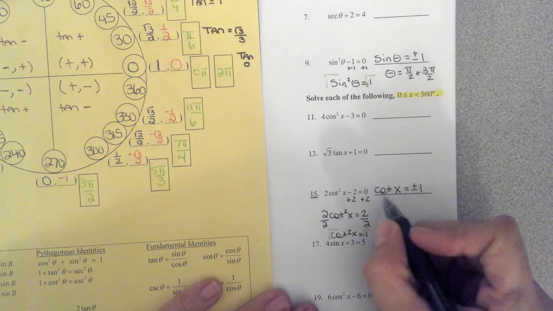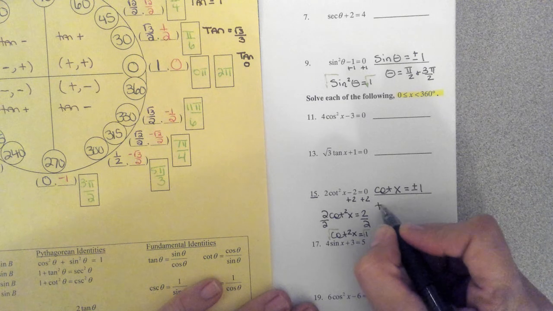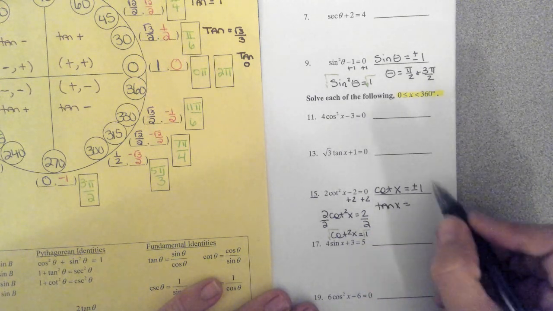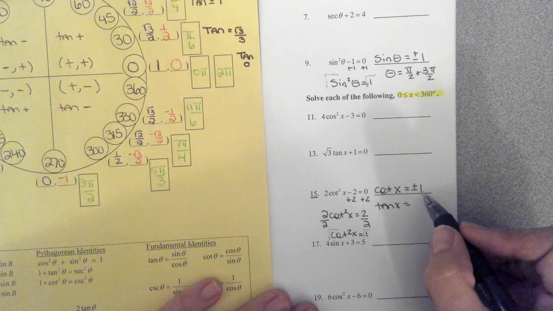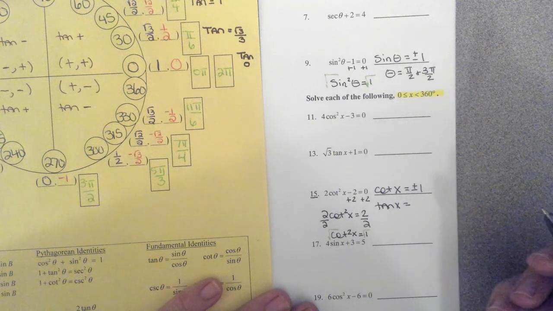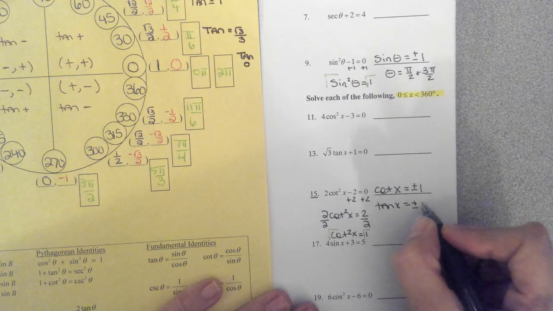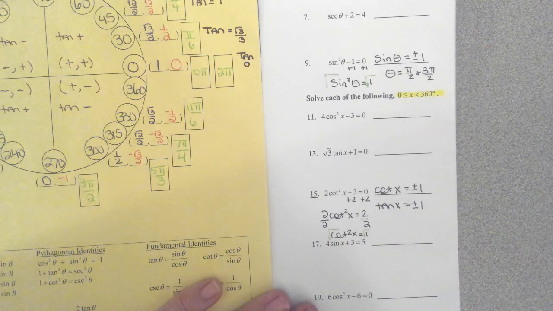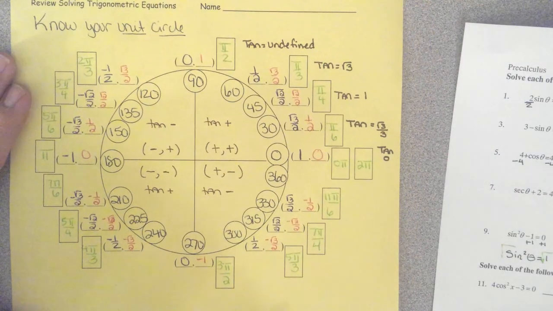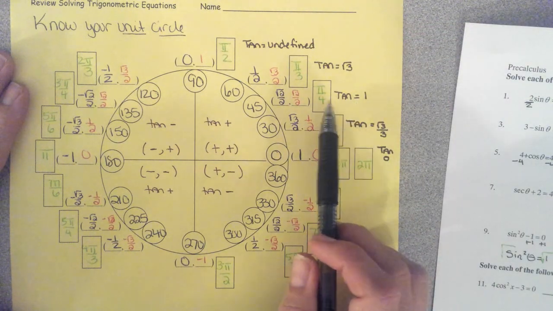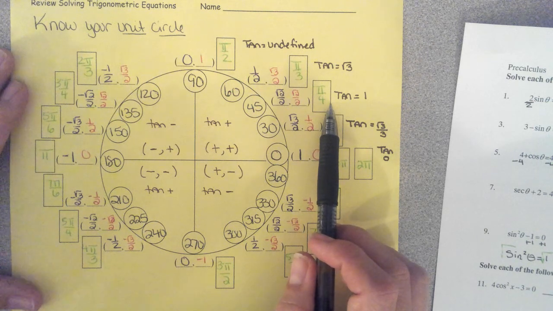So I'm going to write the reciprocal word. The reciprocal to cotangent is tangent. And then I'm going to write the reciprocal of the argument over here. So the reciprocal of positive 1 is still 1. And the reciprocal of negative 1 is still negative 1. So I'm looking for where on my circle does tangent equal positive 1 and negative 1. So I come over here to my circle. And you'll notice on my circle, out to the sides, I've written down what the tangents are. So I know tangent is positive 1 at pi over 4.